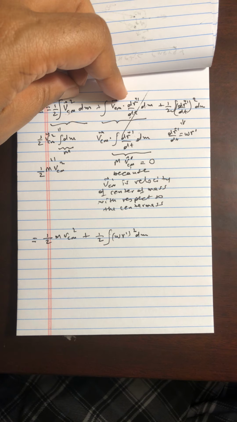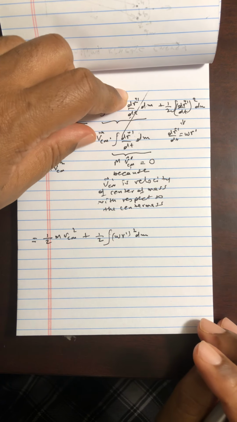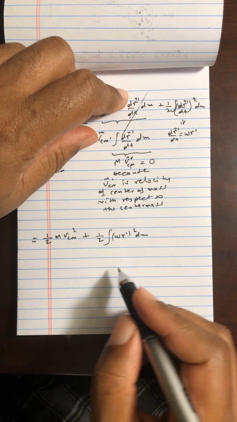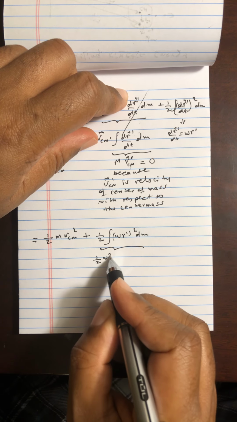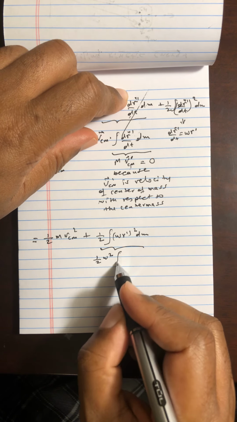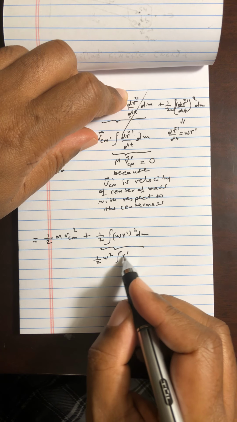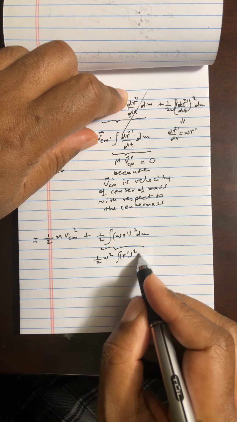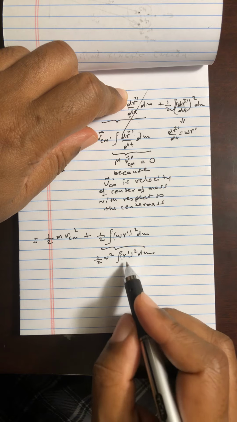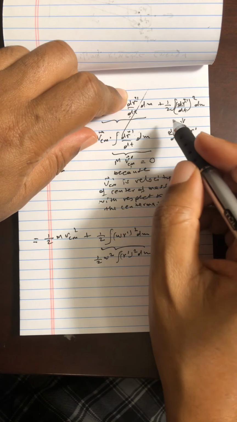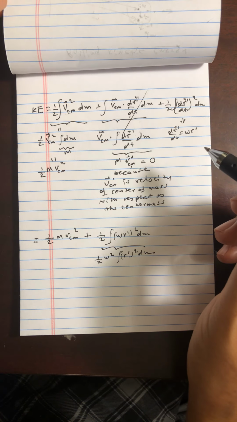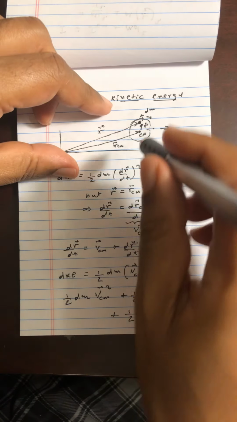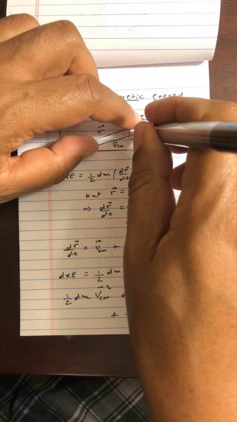The angular speed is a constant. All the particles are moving with the same angular speed, so you've got half omega squared times the integral of r prime squared dm. Now you see this is the perpendicular distance between the axis of rotation that goes this way and the mass.